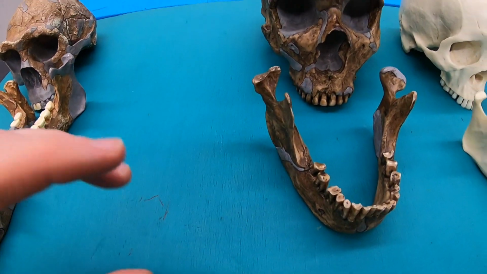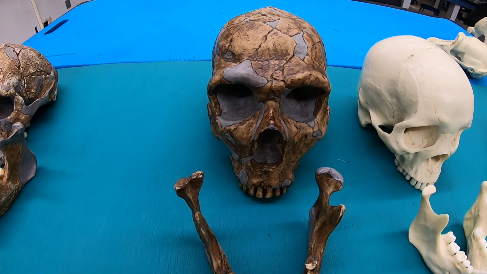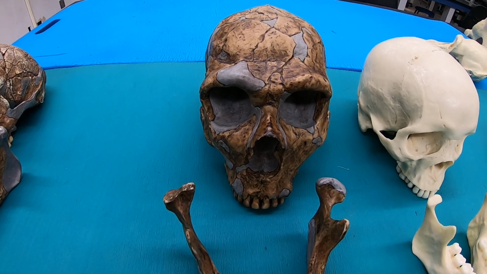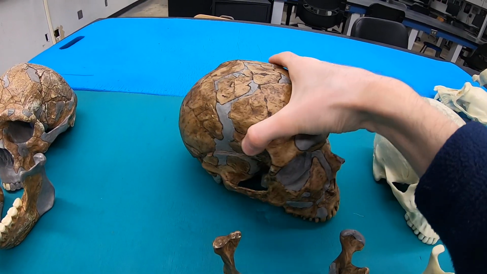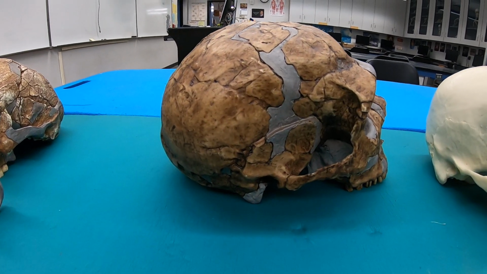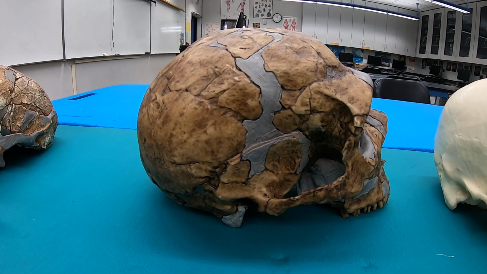Moving on to Neanderthals. Well, Neanderthals lived later in time but did overlap with Homo erectus. They have really large brains, and many Neanderthals have larger brains than modern humans do today.